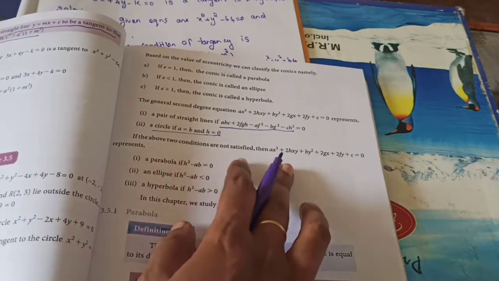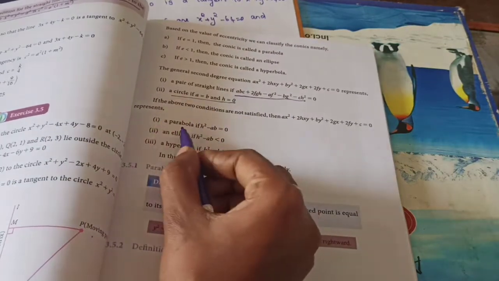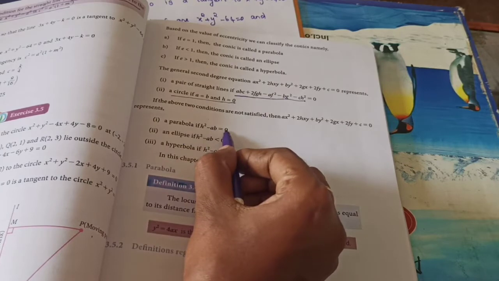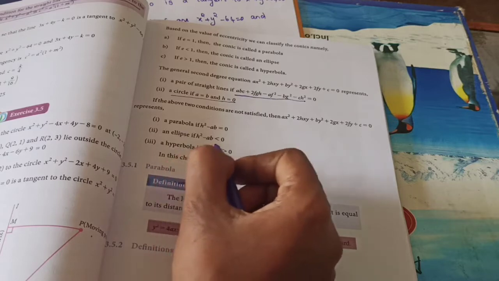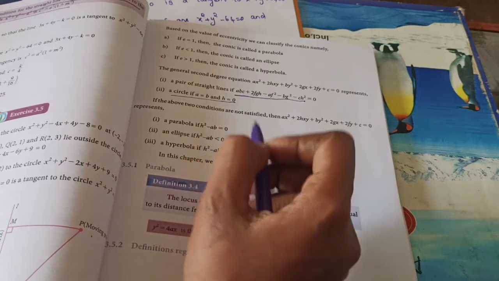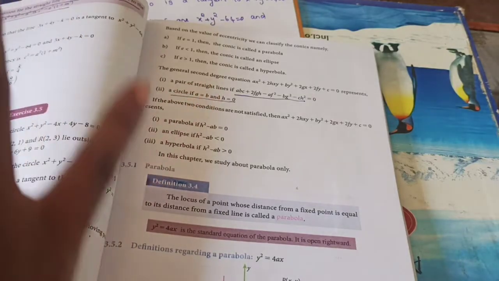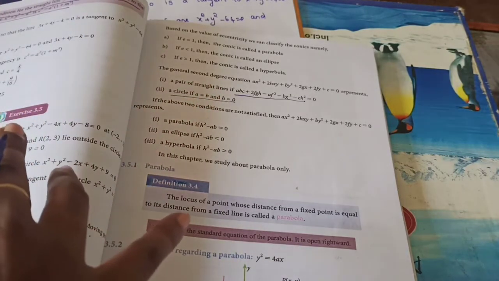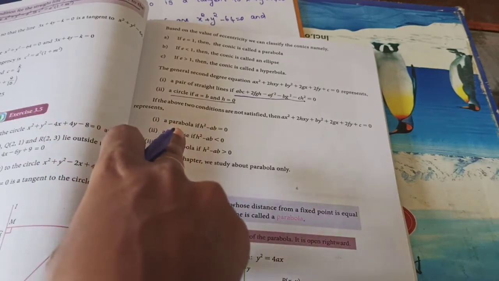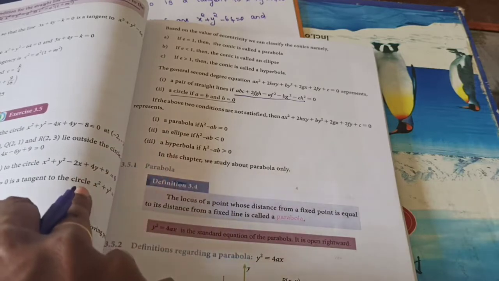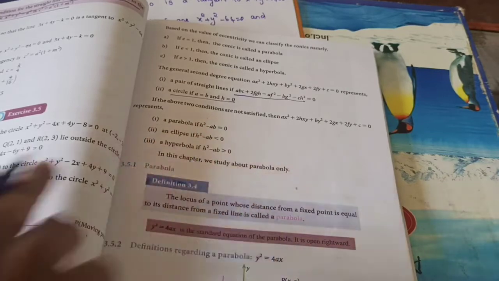Then if the above two conditions are not satisfied, then for parabola, ellipse and hyperbola it's given. If parabola, then h square minus ab equal to 0. If ellipse, then h square minus ab value less than 0. If hyperbola, then h square minus ab value greater than 0. Understand? But in this chapter we will learn about only the parabola. We are not going to learn ellipse and hyperbola. But you need to learn all these things for one-mark questions. It will be helpful for you.